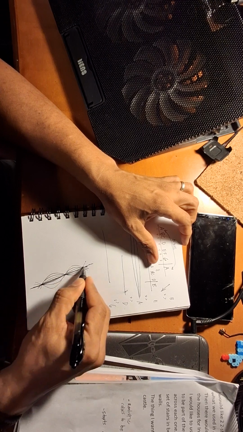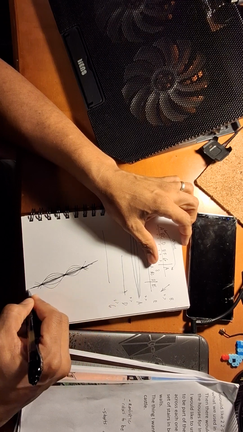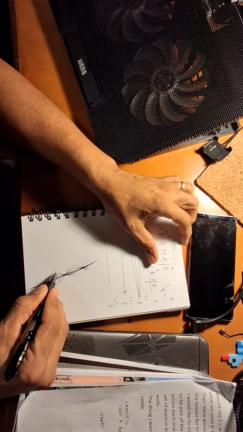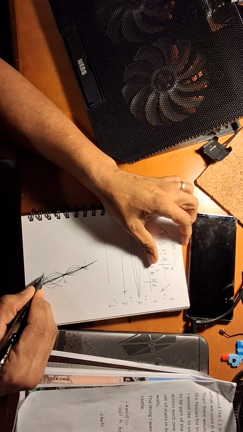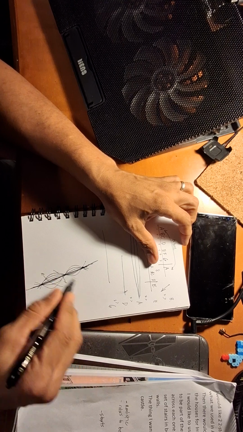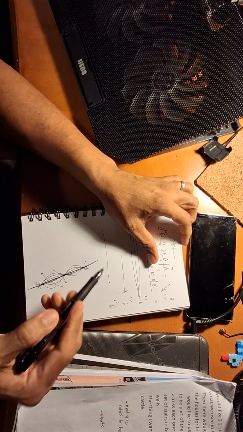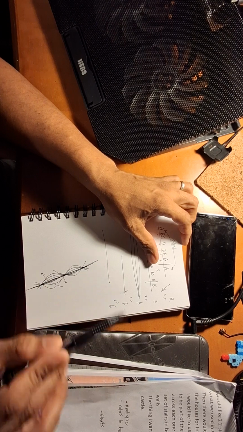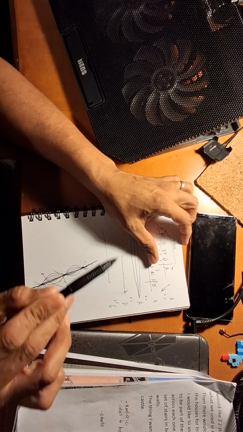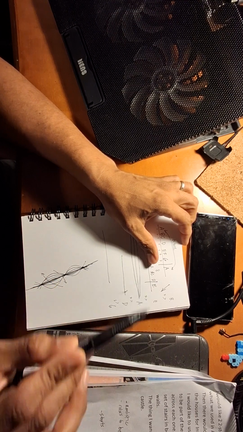The starting point, right? And then so it goes from this way to this way, and from this way to this way. And it resonates not only back and forth, but up and down or in and out, right? Like almost like that.